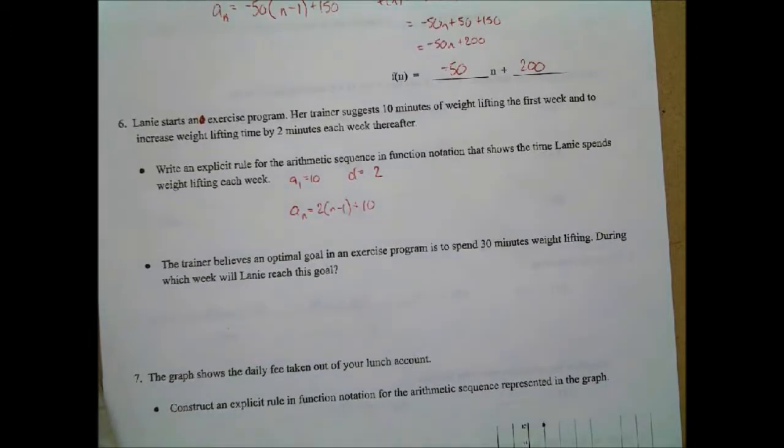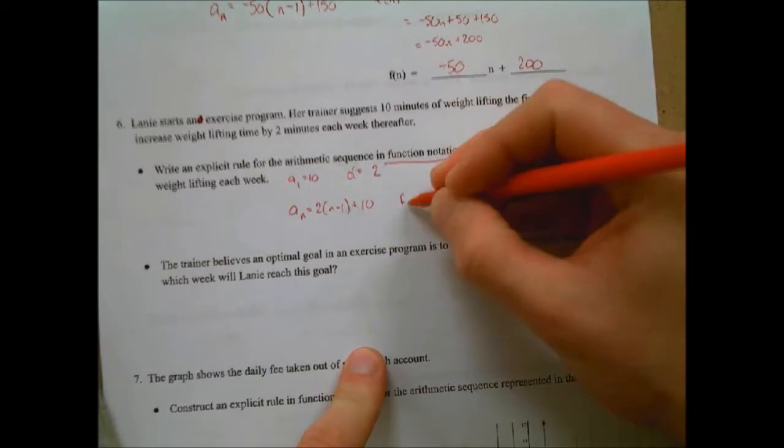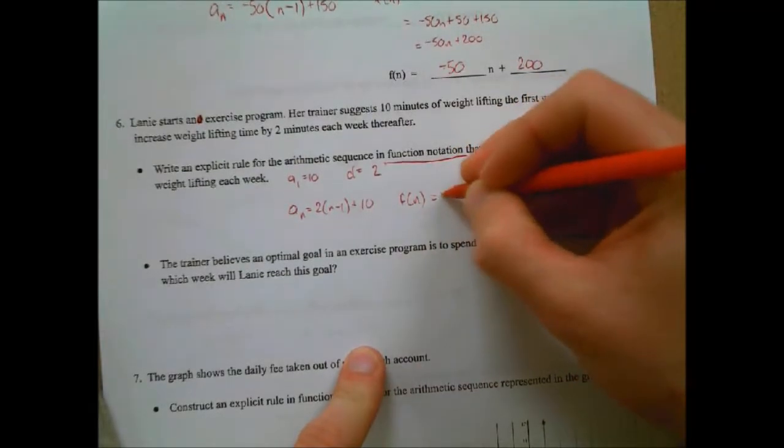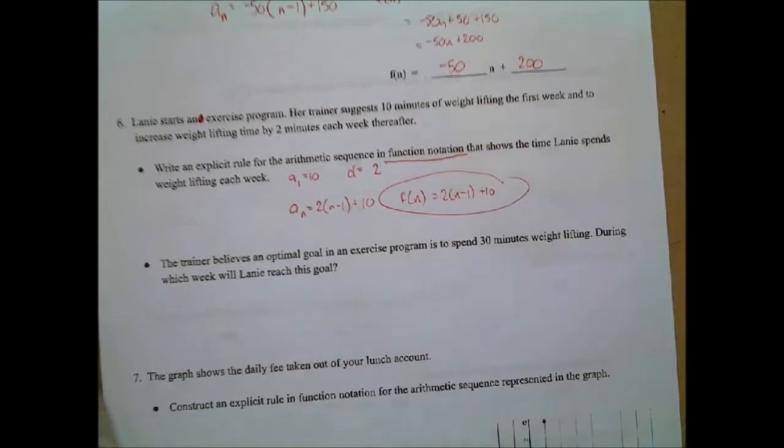Or if you like function notation, because it does say function notation, I should really write it f of n equals 2 times n minus 1 plus 10. Sorry, I should have written it that way, because that's function notation using the f with the parentheses and stuff like that.